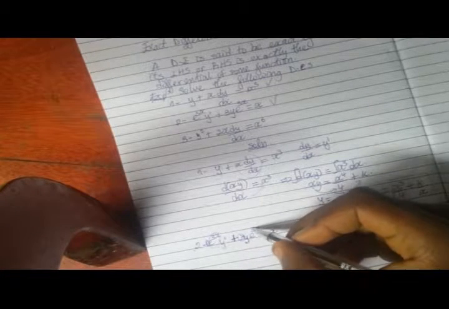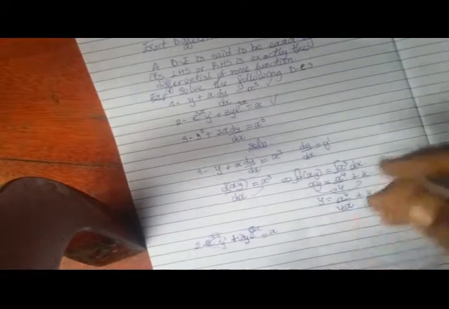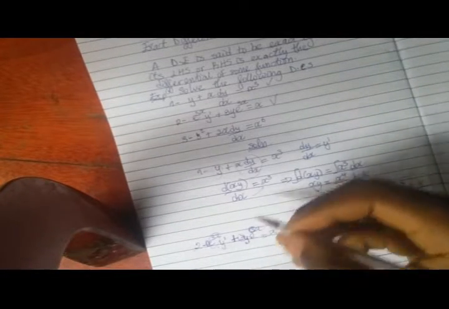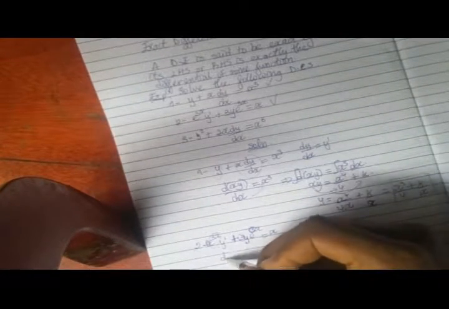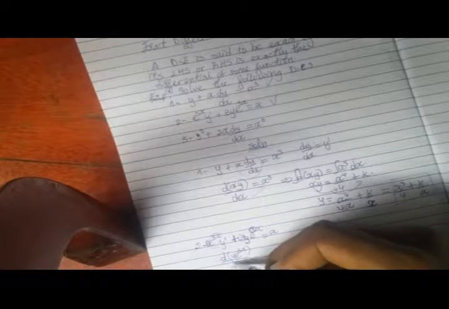When you differentiate e to the 3x, the constant comes down, so we get 3y e to the power 3x. So from this, I'll say this gives me y e to the power 3x. You can verify it by differentiation. You have to know the basics to start solving these. So put it equal to x and move on.